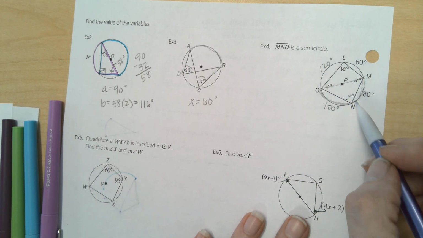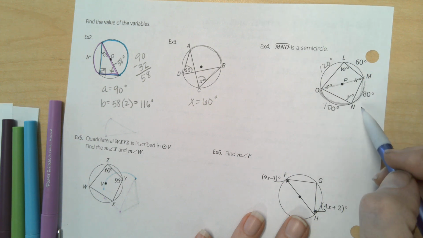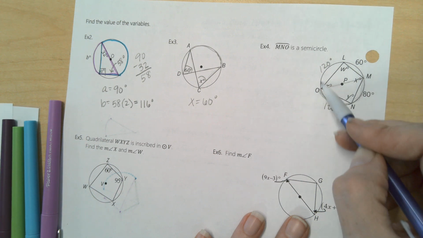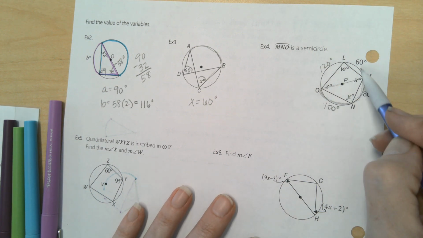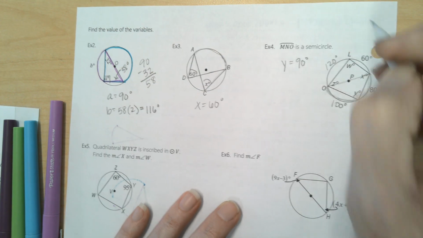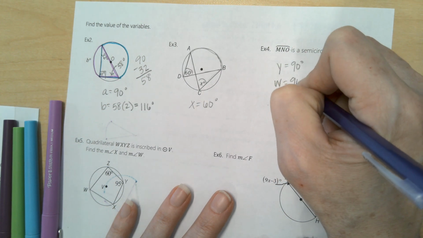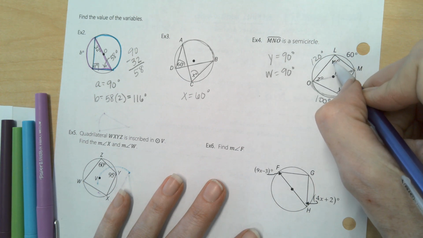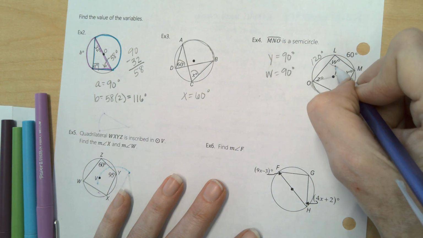So now we can find our degrees on the inside. So Y's angle, right? This angle here intercepts a semicircle. What do we know about its degree? This is 180. 90. Good. Y is 90. Which makes W what? Also 90, because those both intercept semicircles. And they have to be supplementary. So if Y is 90, W has to be 90 because they have to equal 180. So these are both 90.